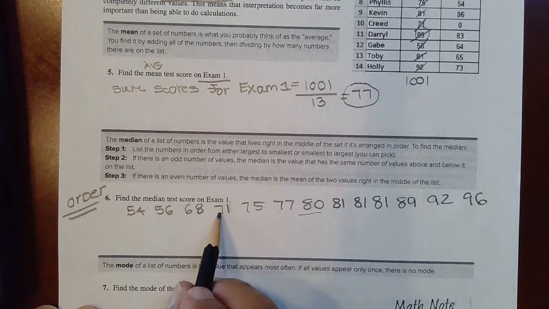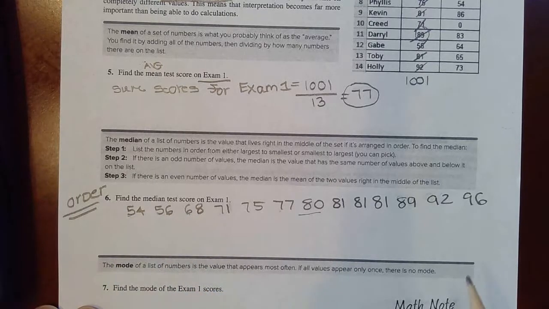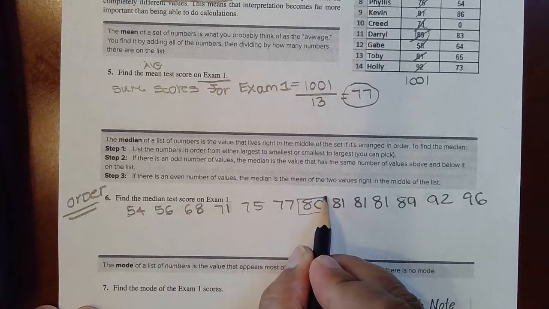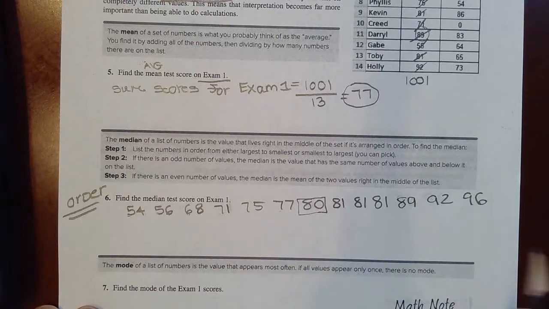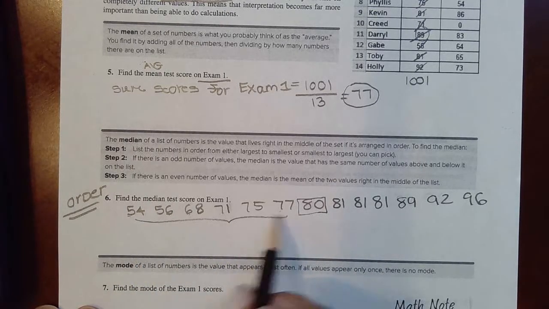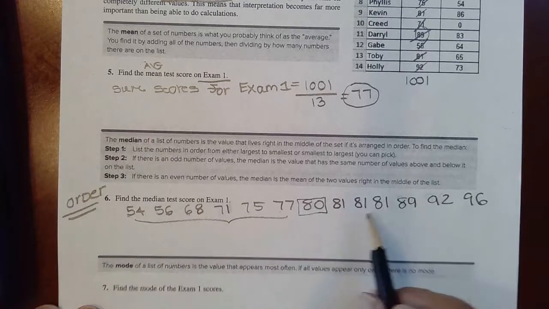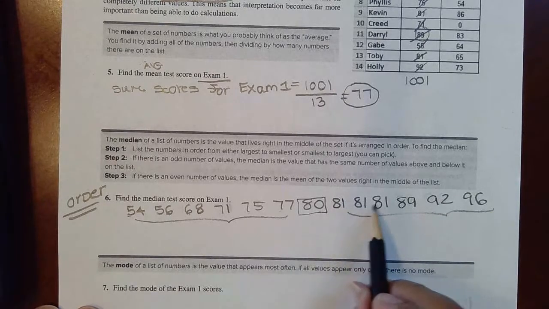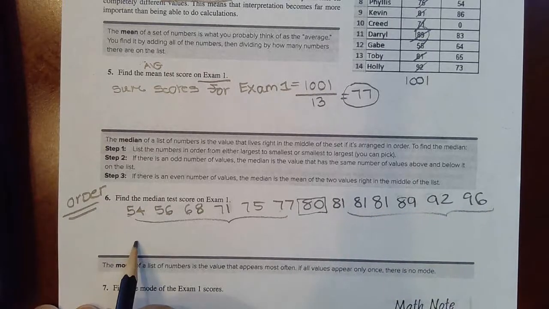So maybe you think it's this. Count up. 1, 2, 3, 4, 5, 6. I hit it right on the button. This number right here is right in the middle because there are 6 scores on this side, 1, 2, 3, 4, 5, 6. And there are 6 scores on this side, 1, 2, 3, 4, 5, 6. So the median turns out to be 80.